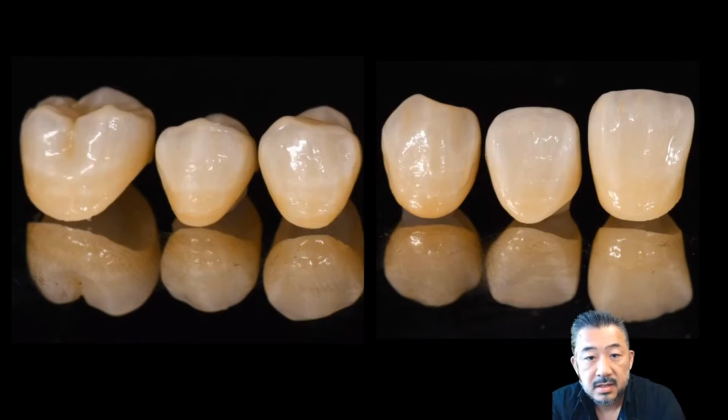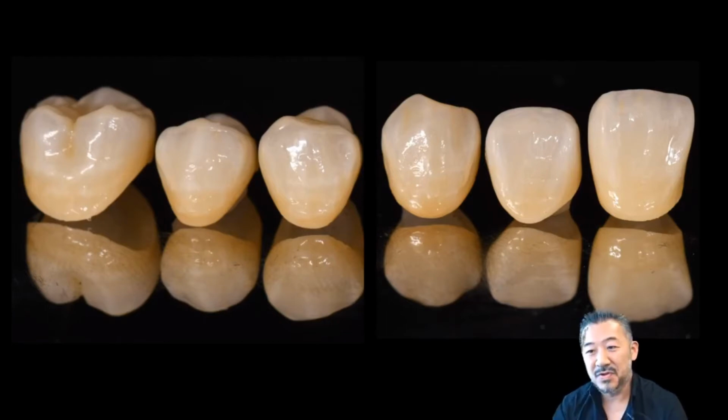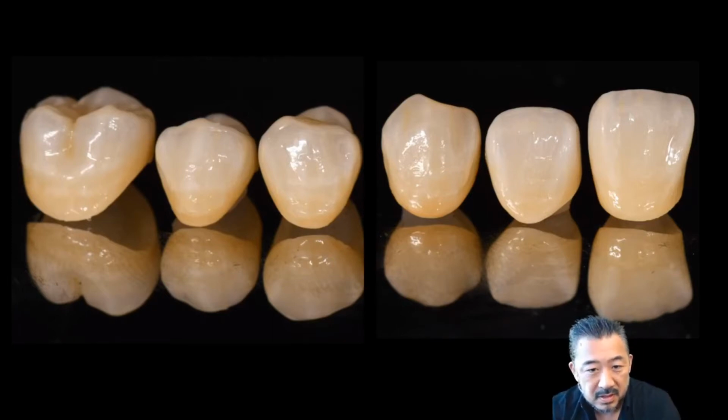Okay, here are the finished states of the crowns for this demonstration. I think it gives a natural feel that you can't think of as a monolithic zirconia crown. See? Doesn't it look very, very natural, right? Unlike before, zirconia discs with high transparency have been sold by many manufacturers over the last few years. So in this case, I use a highly transparent disc.